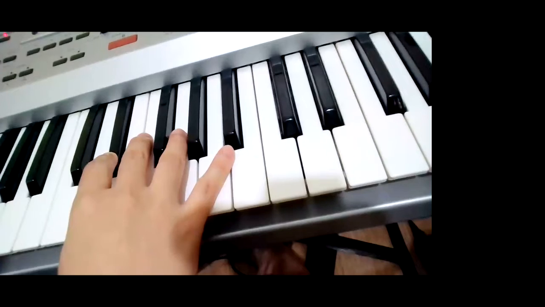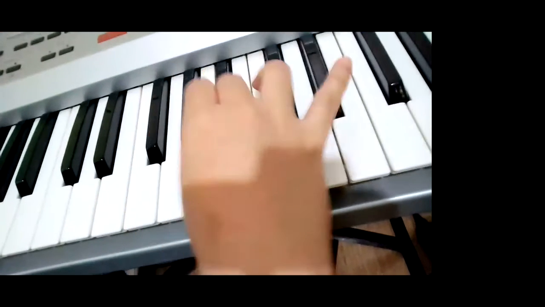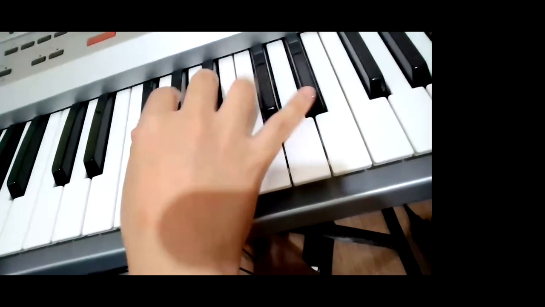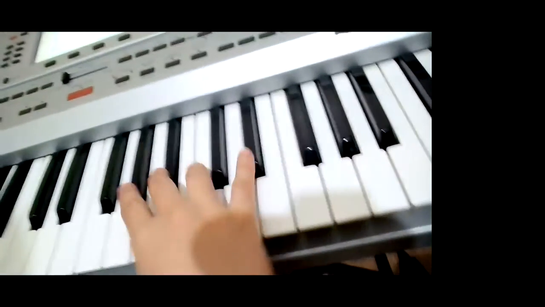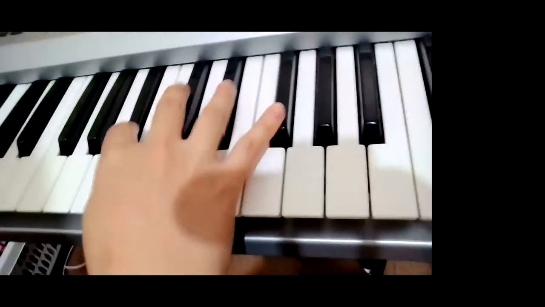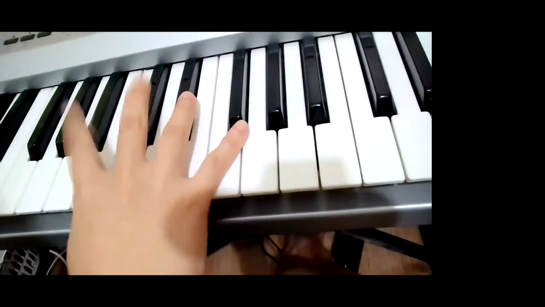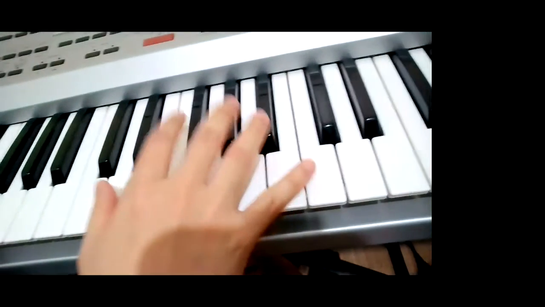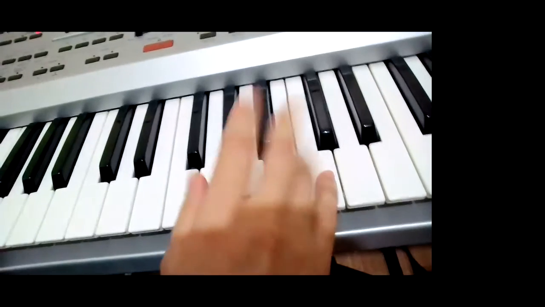Right? And then G flat. And then A flat. And then B flat. These are 12 scales according to the rules, half steps at 3, 4 and then 7, 8, right?